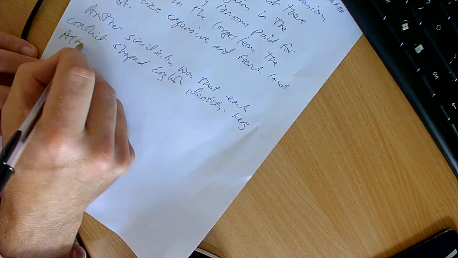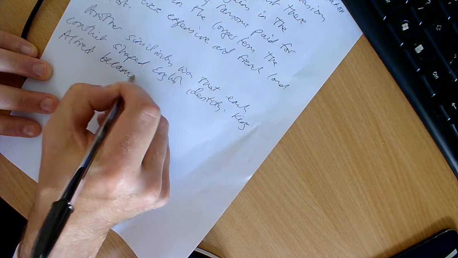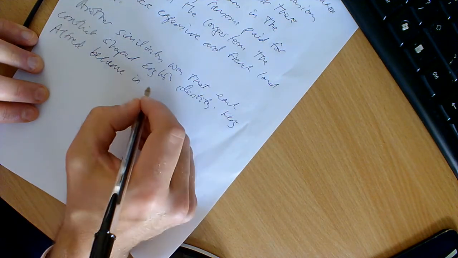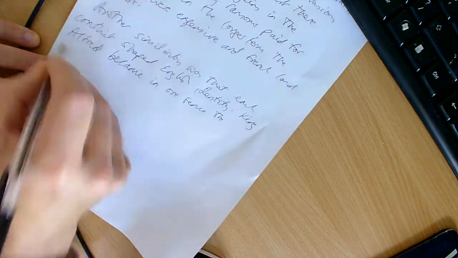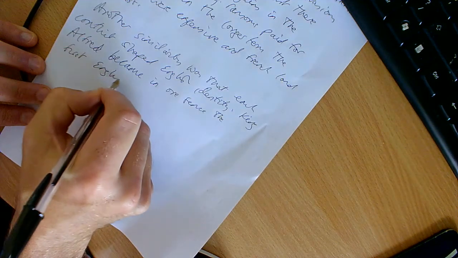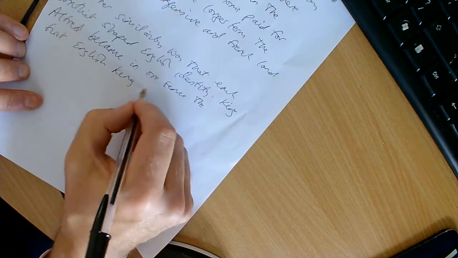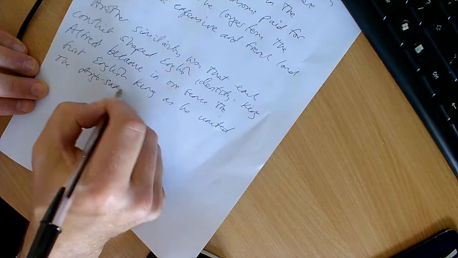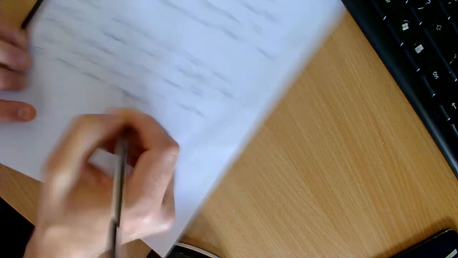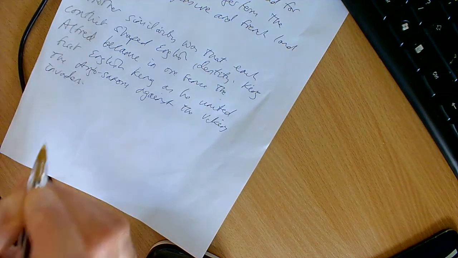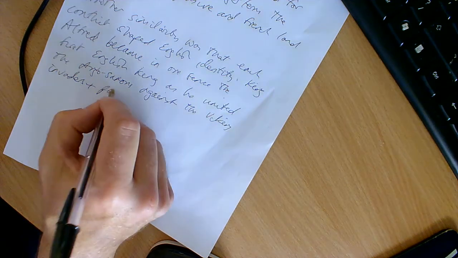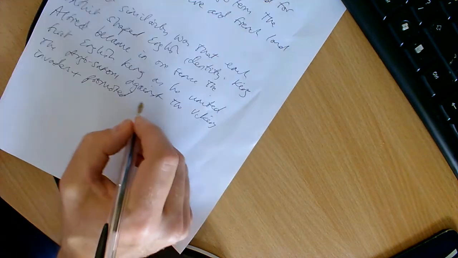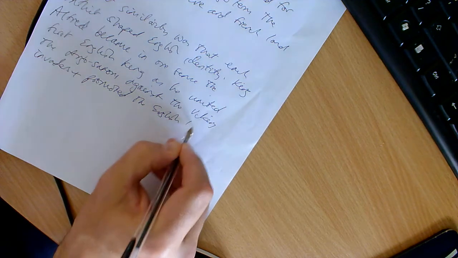King Alfred became, in one sense, the first English king, as he united the Saxons against the Viking invaders, and promoted the English language.